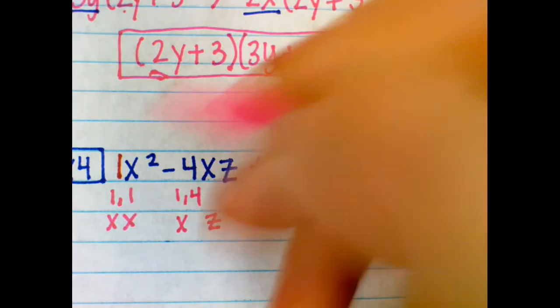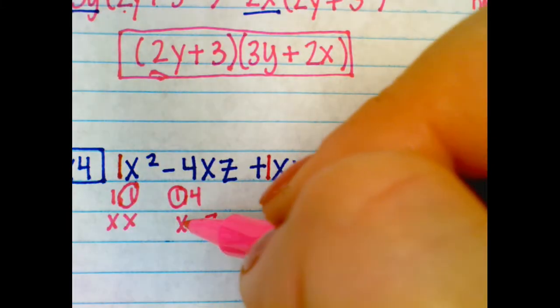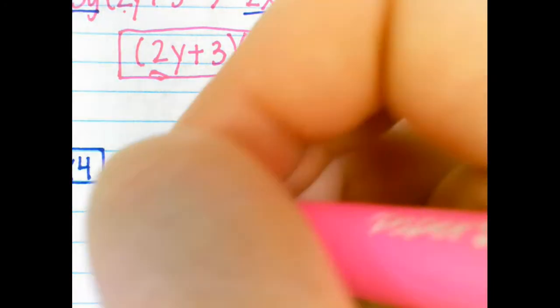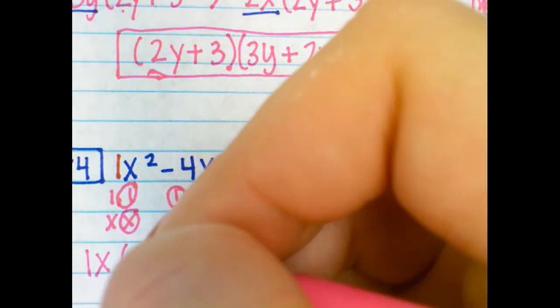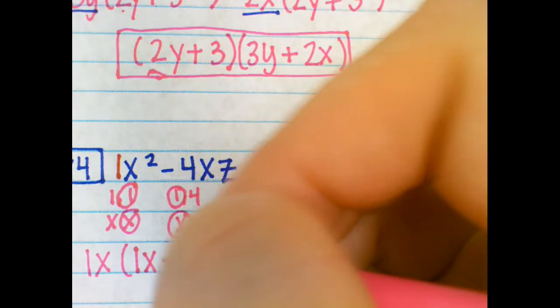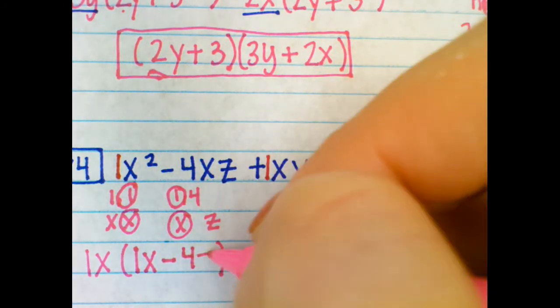So the biggest number is 1. And the biggest letter, well, this doesn't have any z's, so I can't do z's, but there is an x in common. So now I'll have a 1x on the outside. And then I can just look and see what's left. Well, there's a 1x here. Be careful though, this is a subtraction, and there's a 4z here.